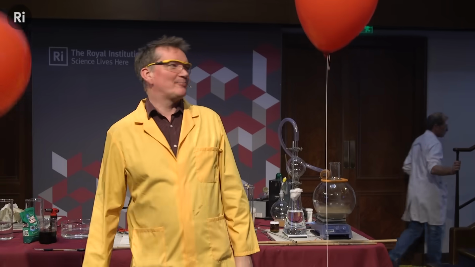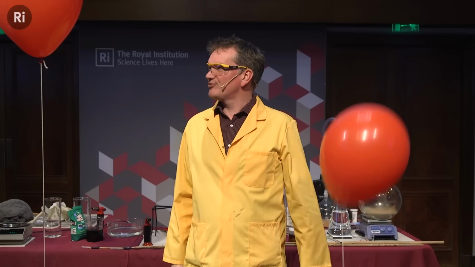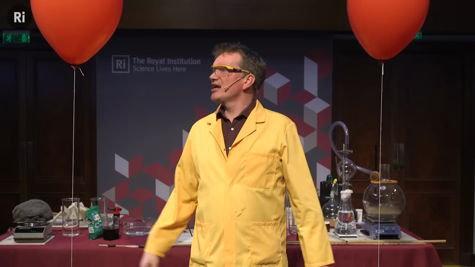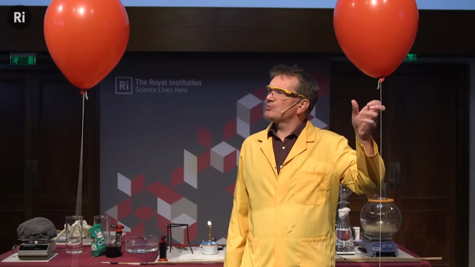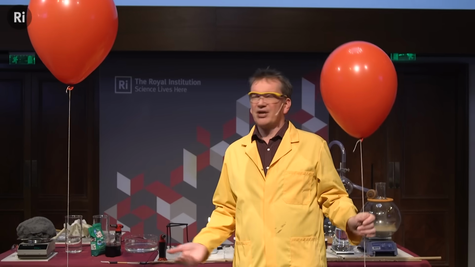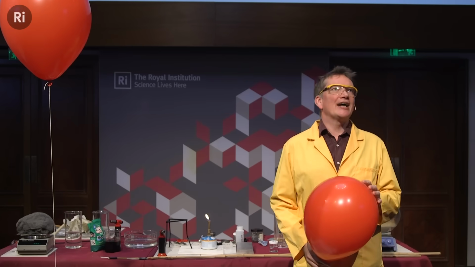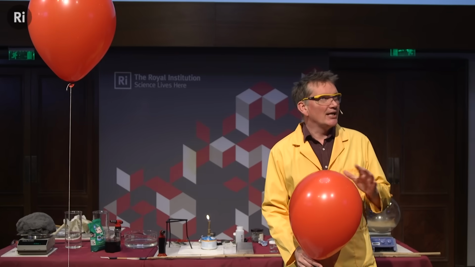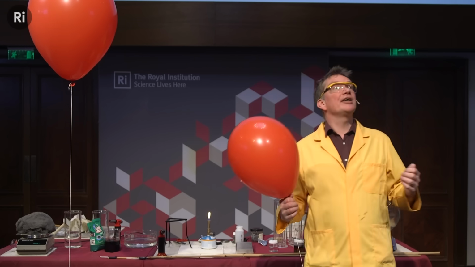Okay, well, one of these apparently is filled with hydrogen, one of them is filled with helium. I have no idea which one's which. There is a difference between them. So remember, whichever one it is, the helium actually has individual atoms in here. The hydrogen, well, hydrogen forms molecules.